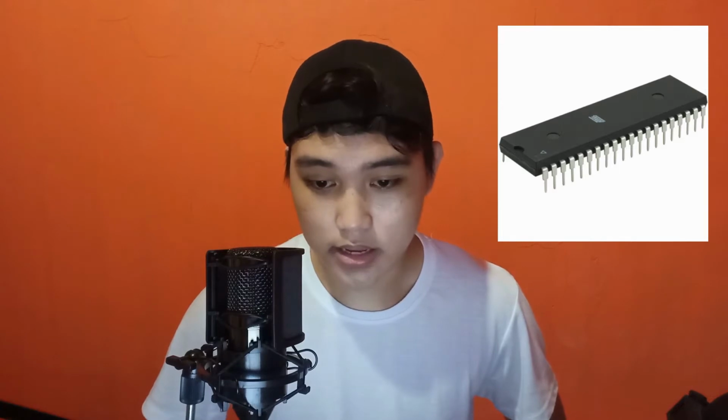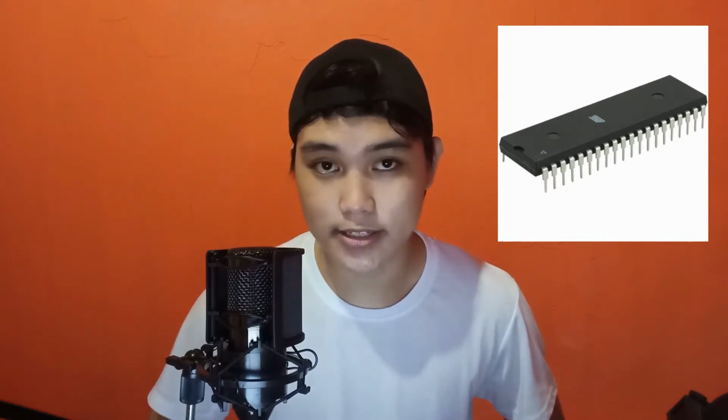Lesson 1. What are microprocessors and microcontrollers? Based on the Google result, a microprocessor is a type of miniature electronic device that contains the arithmetic, logic, and control circuitry necessary to perform the functions of a digital computer central processing unit. A microcontroller is a small computer on a single metal oxide semiconductor integrated circuit chip.